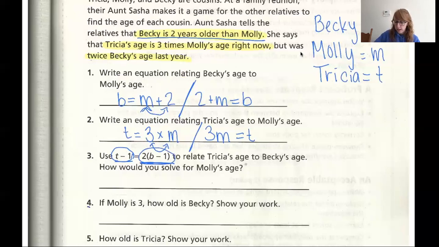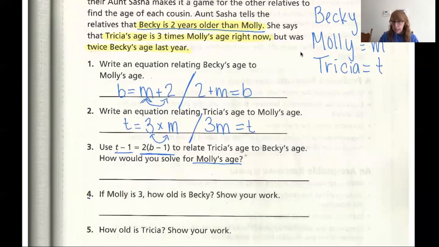So if we look back, and we want to find an equation for Molly's age, we could say, well, we know that Trisha's age is 3 times Molly's age, right? So maybe we would put t divided by 3 equals m, because right now they're two different ones. Or we could subtract 2 years from Becky's age because Becky is 2 years older than Molly.